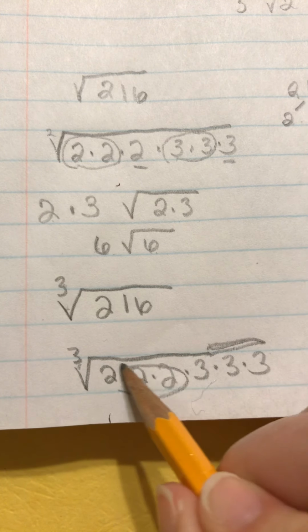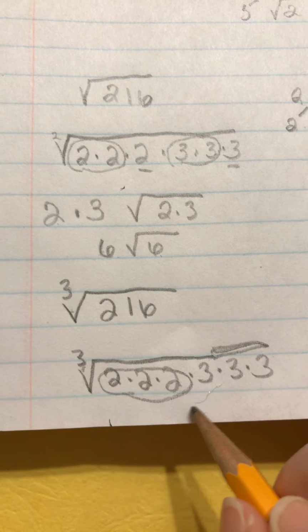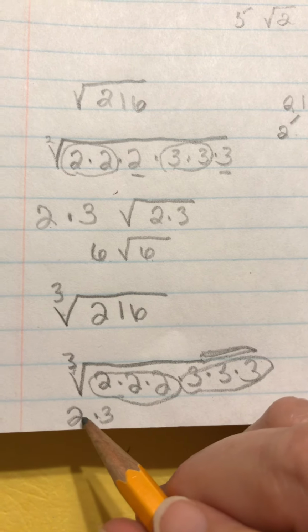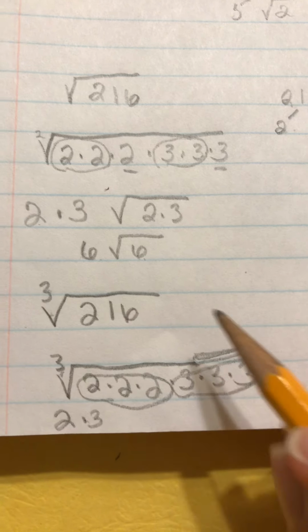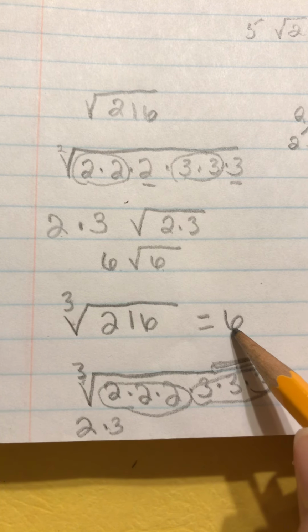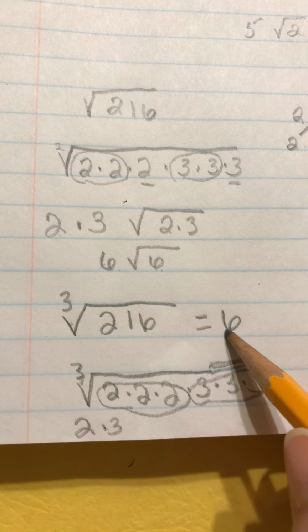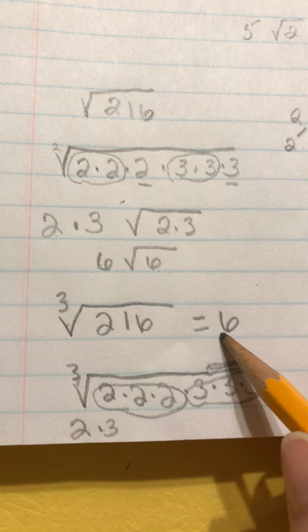There it is, so he's coming out. And this is a set, so he's also coming out. Nobody's left inside, so it just would be 2 times 3, which equals 6. Now you can check it by saying 6 times 6 times 6 and see what you get. It should work.